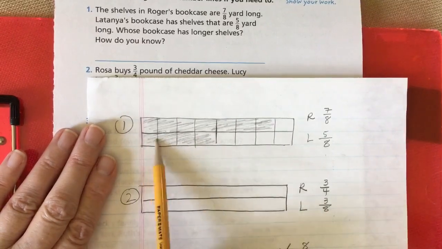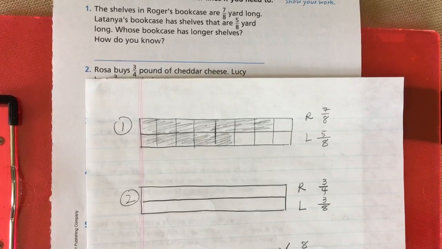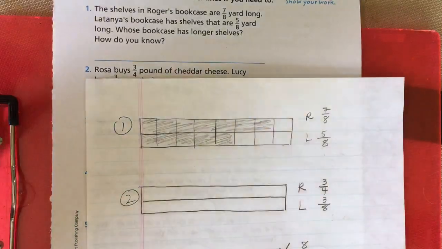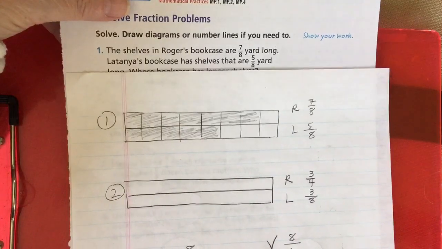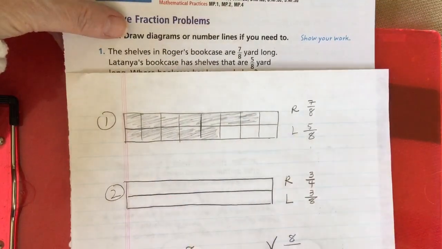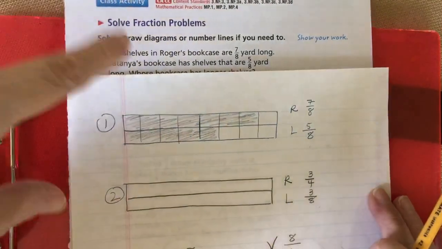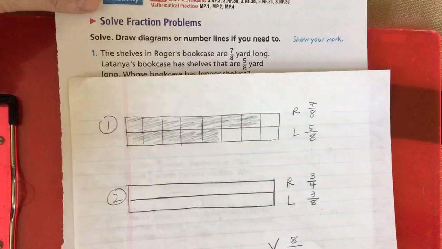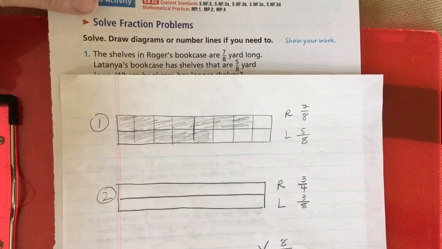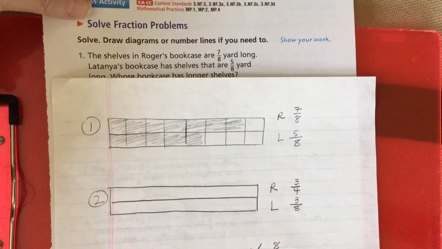There's 4 and 5. Now, we don't know what the question says yet. We just drew what the story problem said at the beginning. His shelves are 7/8 of a yard long, hers are 5/8, and that's what this picture shows. So hopefully you have some prediction about what the question might be without looking at it, just like we do in class. We try to get our brains working around what it could possibly be asking us. And normally you guys come up with way better questions than they do. All right, let's look.